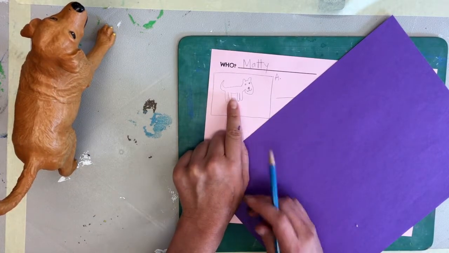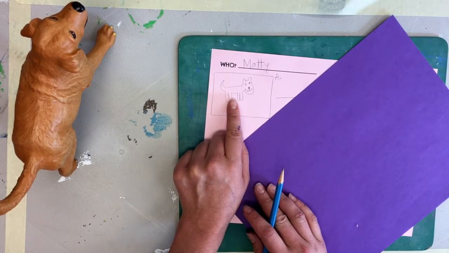After you've done your first thumbnail sketch, you're going to try to improve your idea and make a second thumbnail sketch.